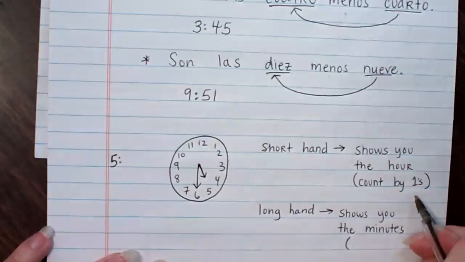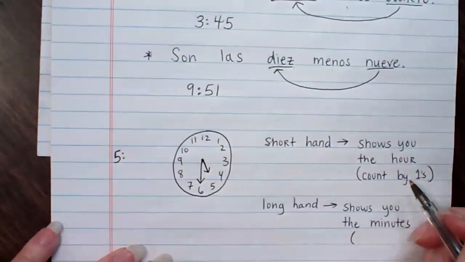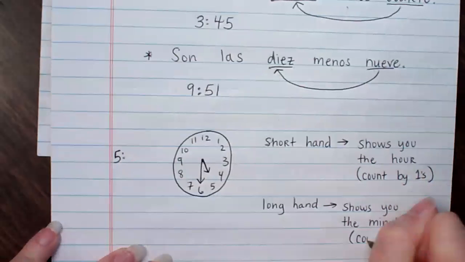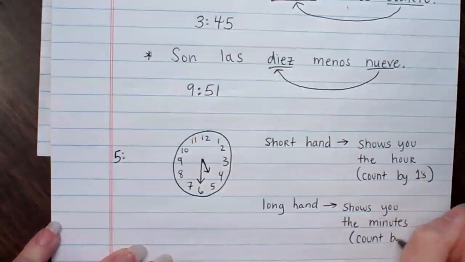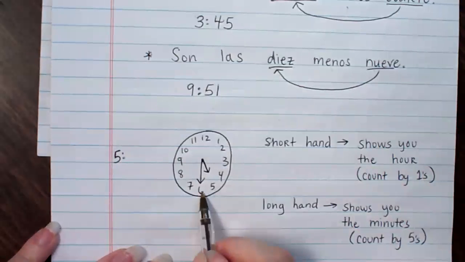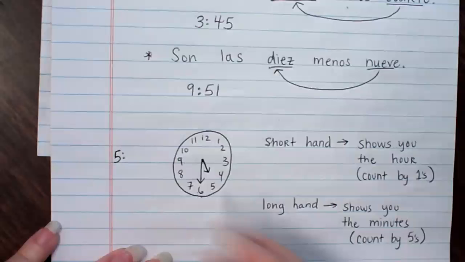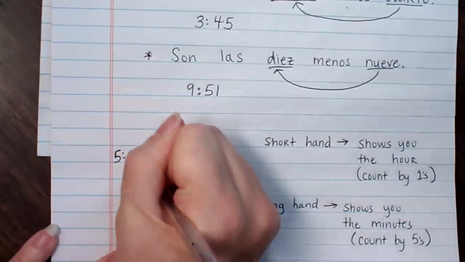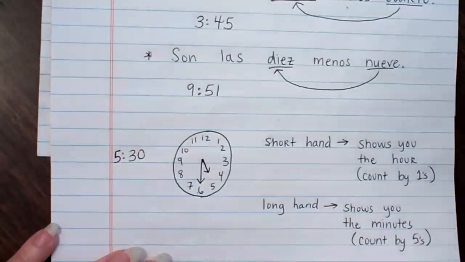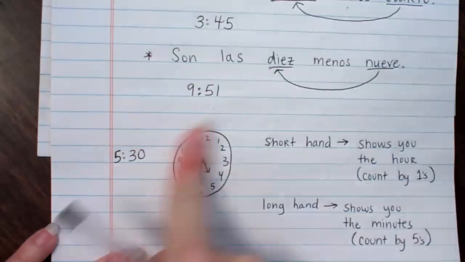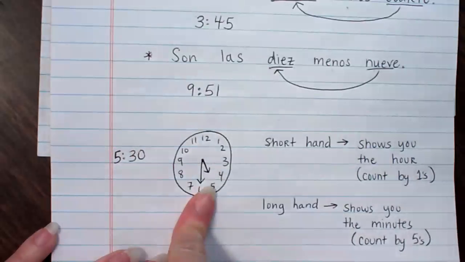And instead of counting by ones, we have to count by 5s. So if the longhand is on the 6, we take 6 times 5, and that gives us 30. 5:30. So that's what time is expressed on this clock.